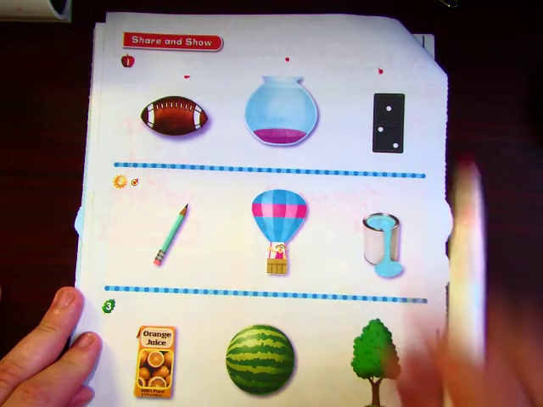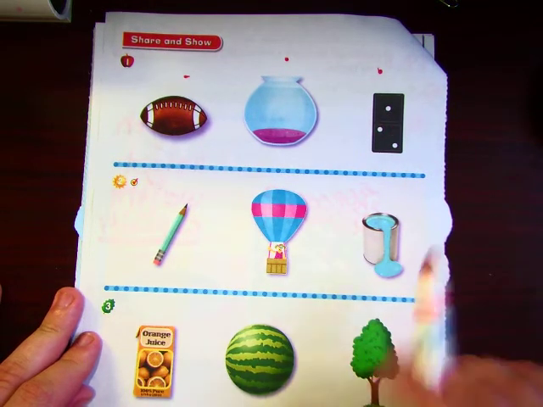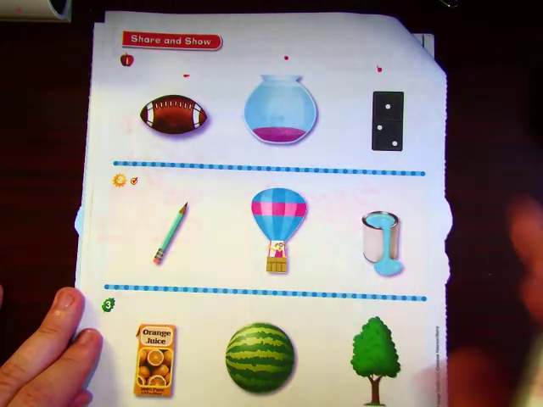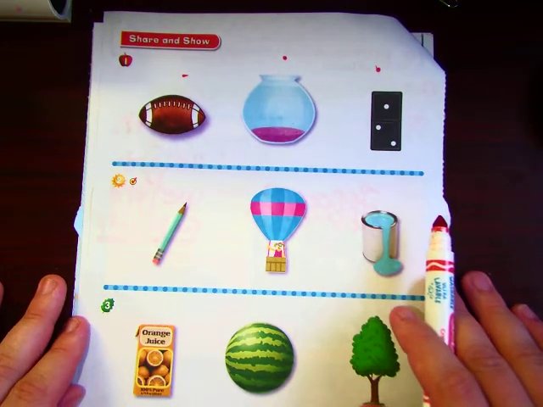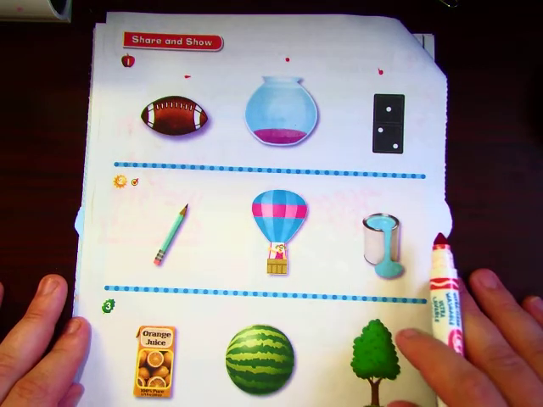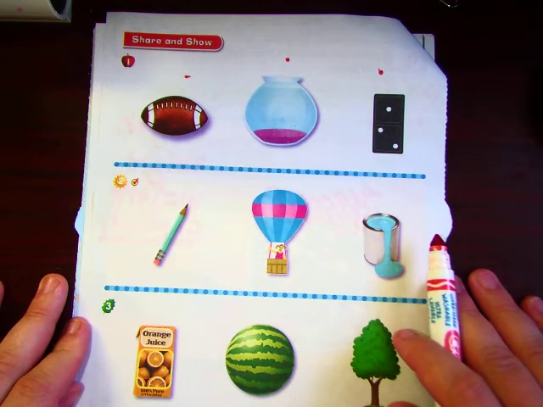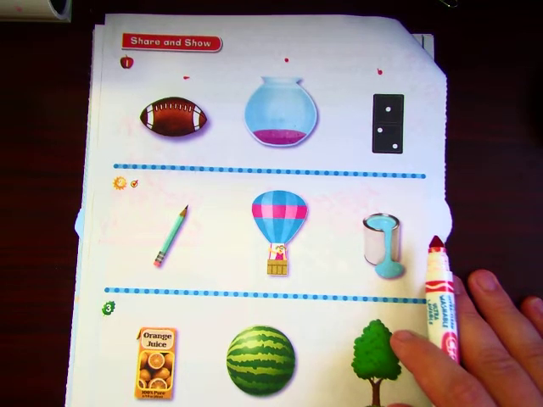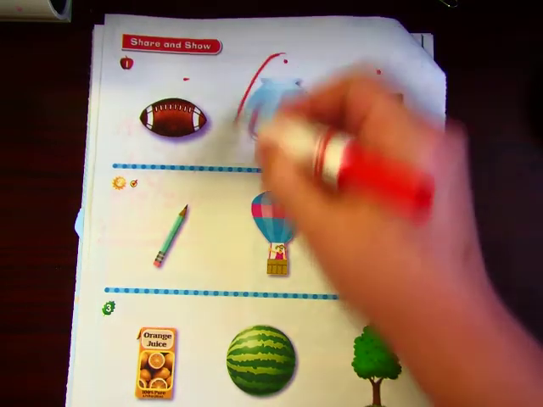Does a domino hold anything? No. Does a football hold anything? Well, no, not really, just air. Does a fish tank hold something? It holds water. We could dump that water out into a beaker and measure how much it holds. Which object would you most likely measure to find out how much it holds? I say the fish tank.